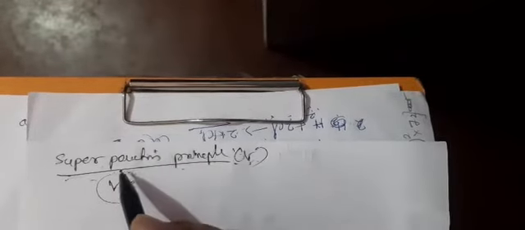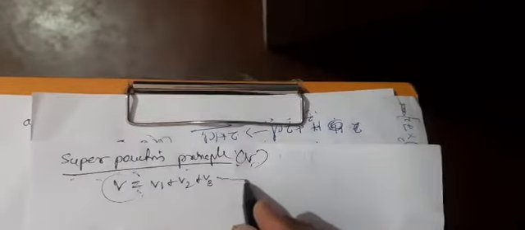The superposition principle states that the total resultant or net electric potential of a system must be equal to the sum of the individual potentials, V1 plus V2 up to Vn, where Vn is the nth term. That means the total electric potential must be equal to the algebraic sum of the individual electric potentials. That is the superposition principle.